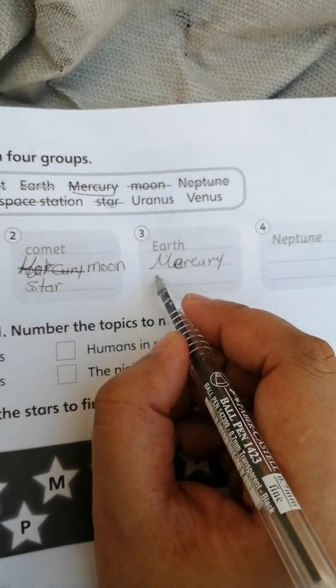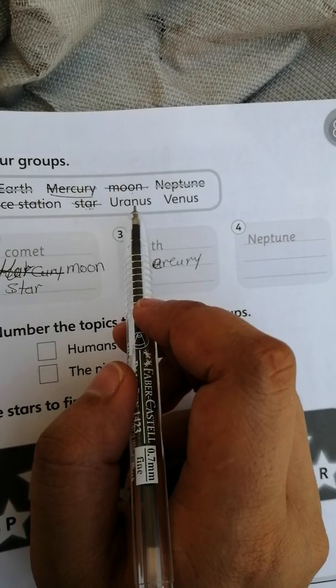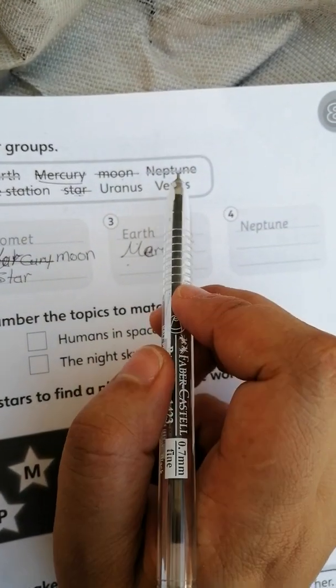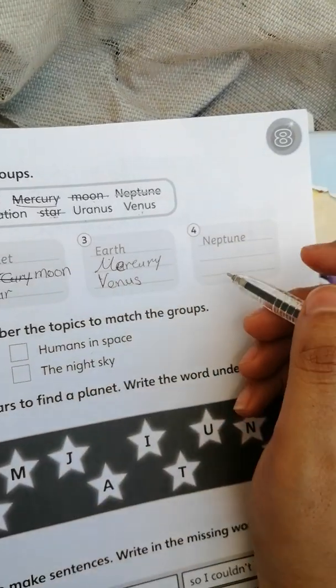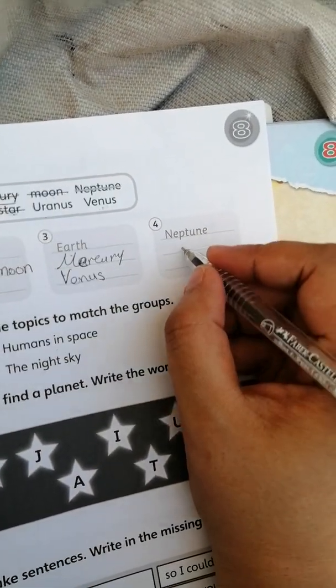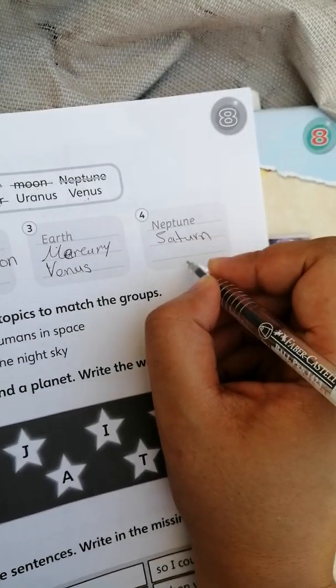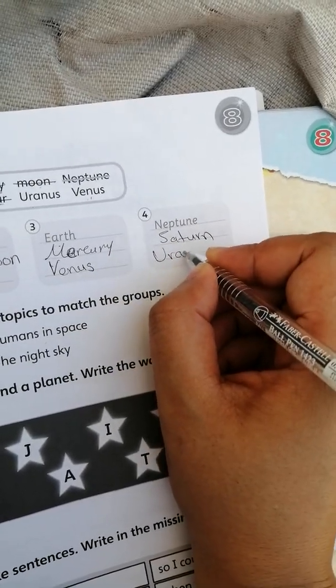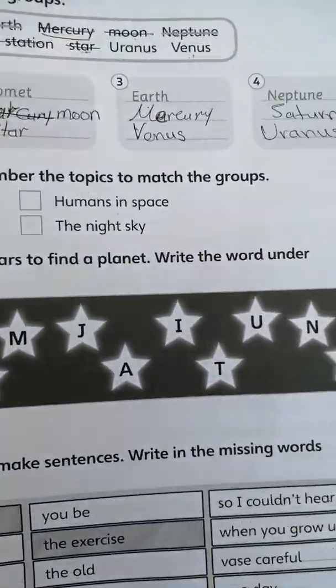Yes. What also here near to the sun? Saturn, Uranus, Venus, Venus. Okay, so here's Saturn and Uranus. Okay, now you understand.